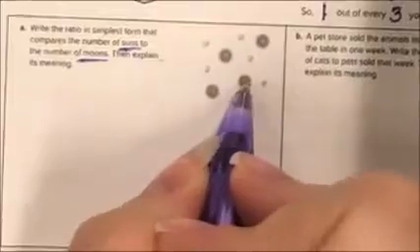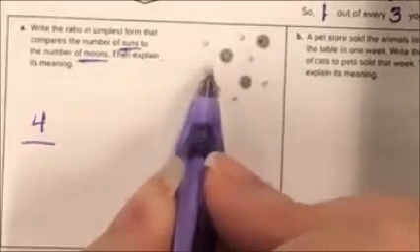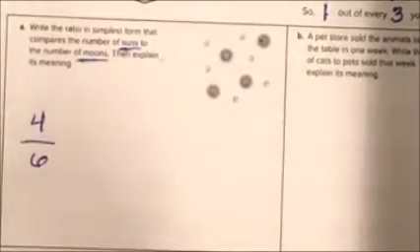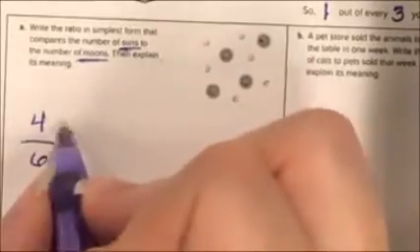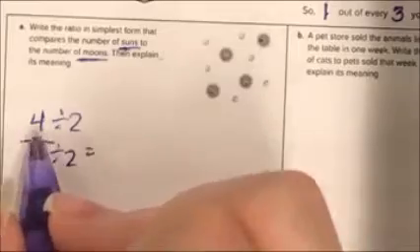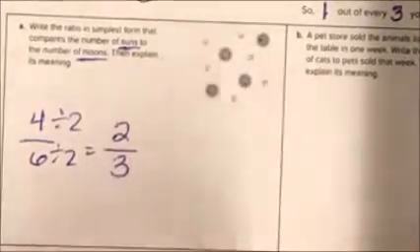There are 1, 2, 3, 4 suns over 1, 2, 3, 4, 5, 6 moons. 4/6 is not simplified, so I can divide by 2 because that's the GCF of 4 and 6. 4 divided by 2 is 2. 6 divided by 2 is 3.